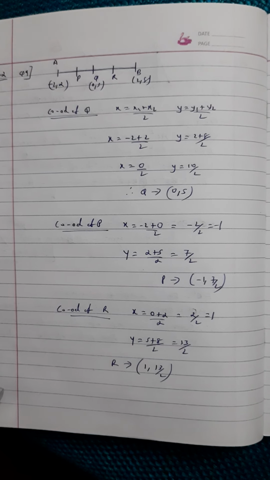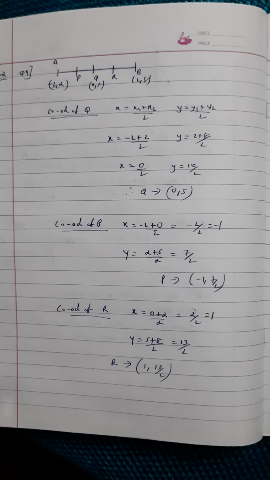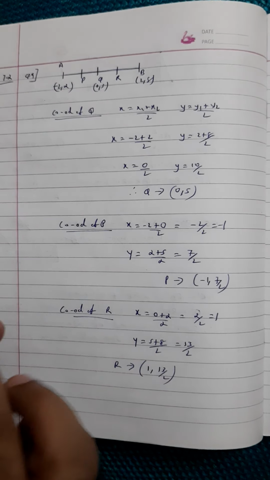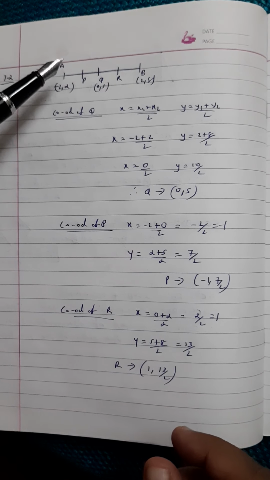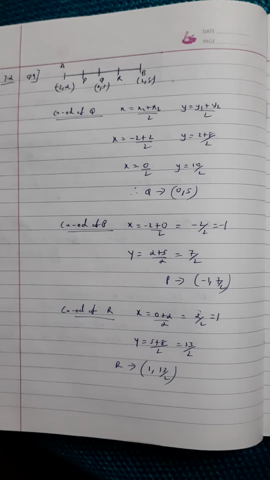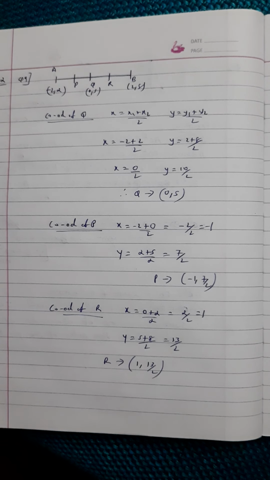This is 7.2 now, question number 9. Now here the question is, find out the coordinates of the points which divide the line segment (-2, 2) and (2, 8) into 4 equal parts. Okay, 4 equal parts. So here I have divided this into 4 parts and 4 equal parts. Okay, 1, 2, 3, 4. And the question is, find out each of these points.